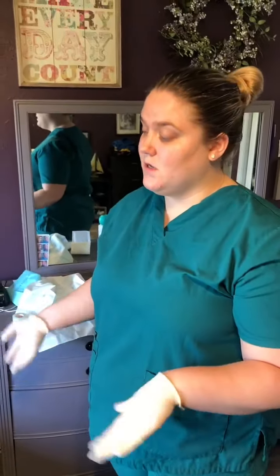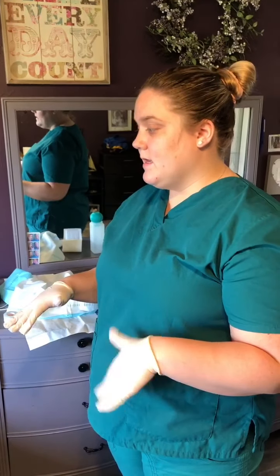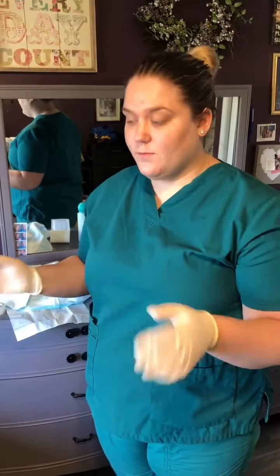Clean up, put the bed in the lowest position, call light in place, and then I would take off my gloves, perform hand hygiene, and patient would be good to go.